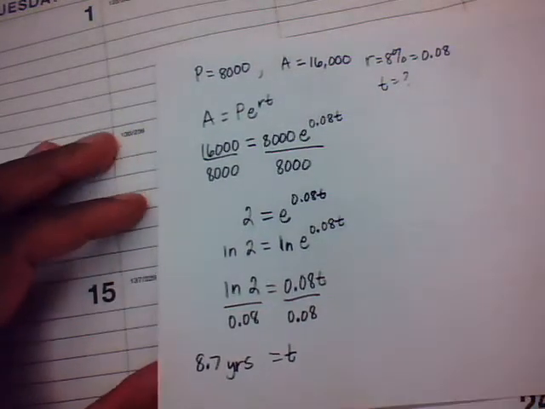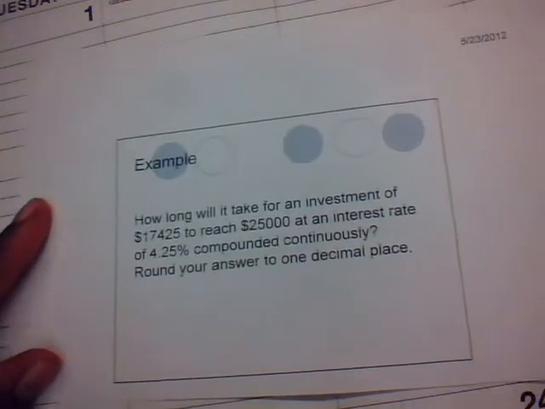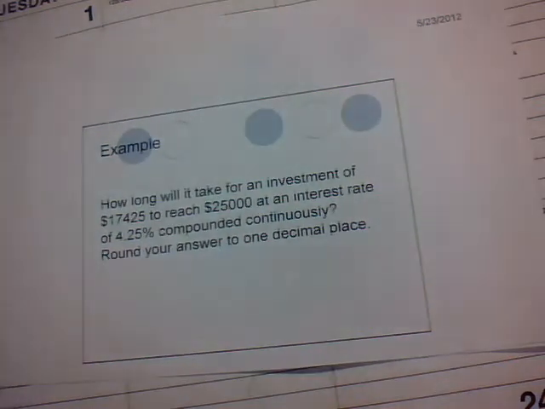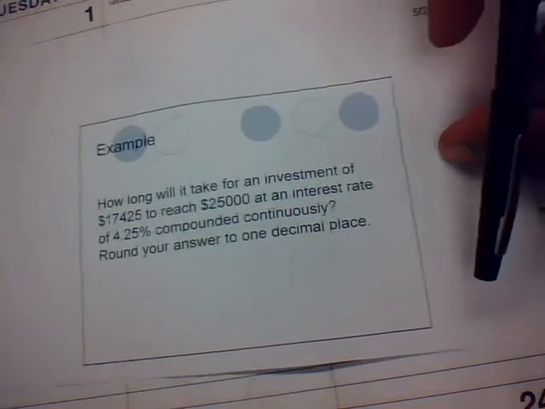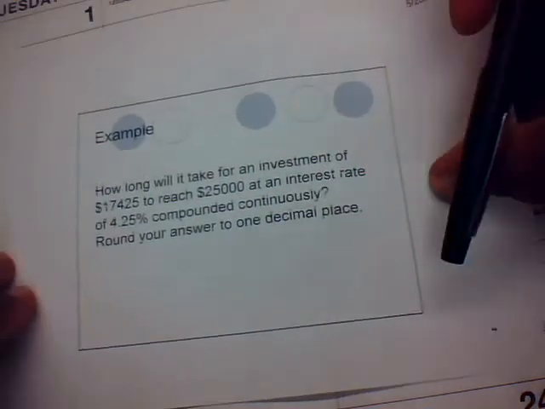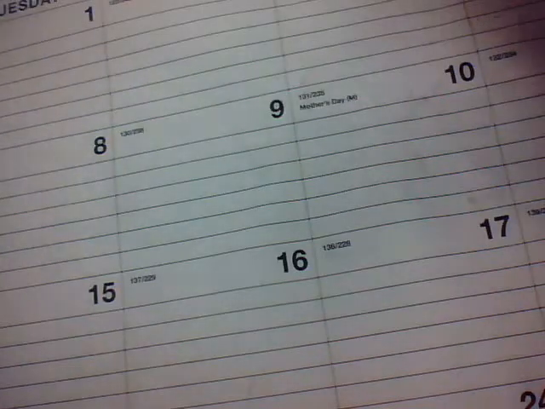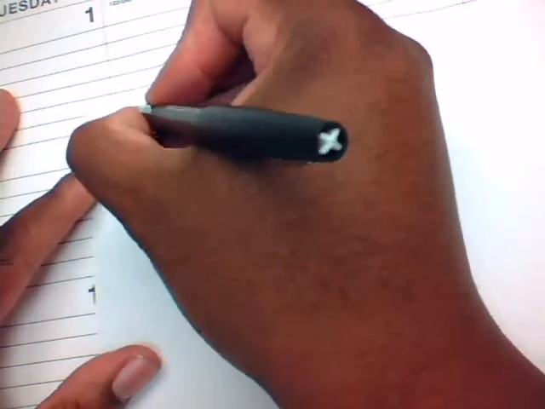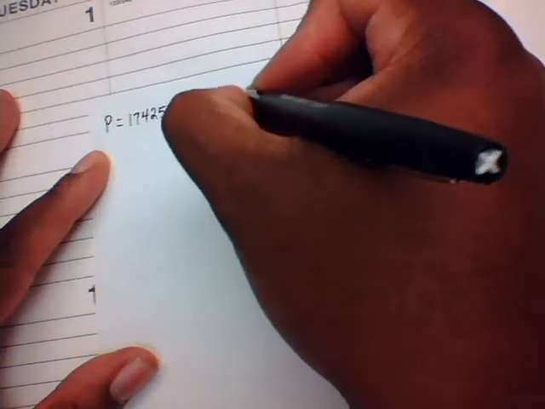All right, here's another example that deals with compounded continuously. How long will it take a $17,425 investment to reach $25,000 at an annual interest rate of 4.25% compounded continuously? And we're going to round the answer to 1 decimal place. So in this case, let's look at what's given to us in this particular problem. We know that P is 17,425. The amount that we're trying to reach is $25,000.